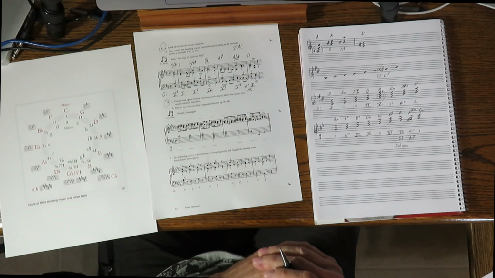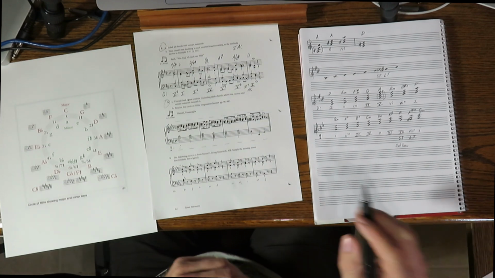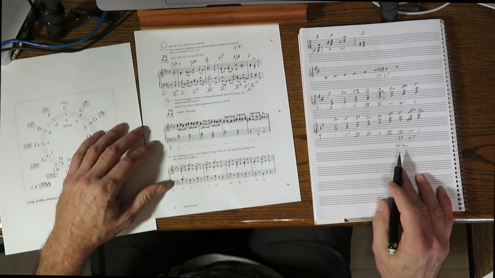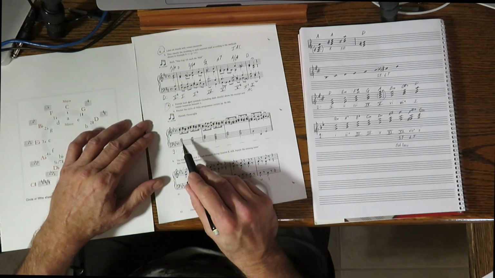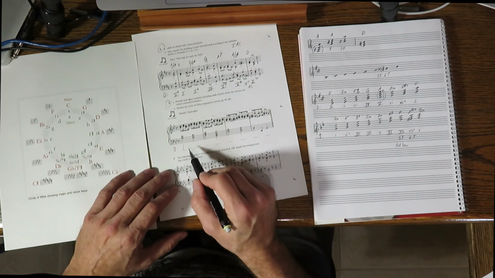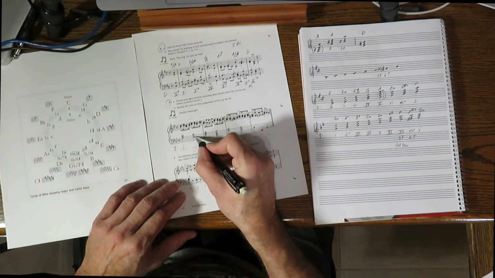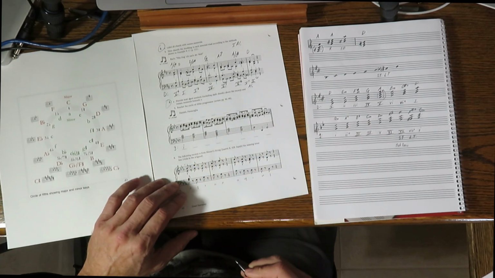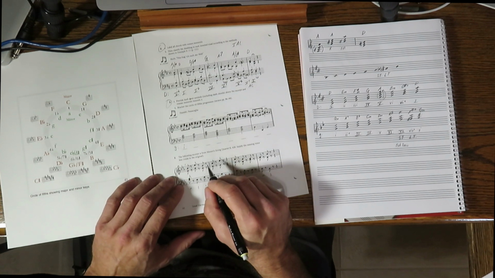Okay. Oh, now we can work with this. So we have our 1 chord, G minor. Now, our next chord, E flat, G, C.